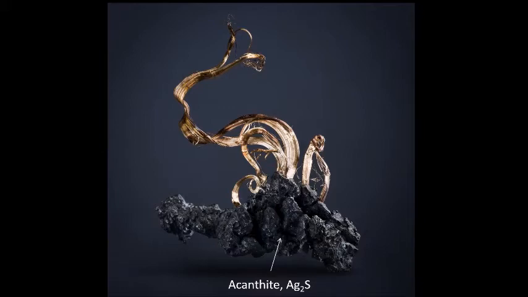Now, actually, it turns out that acanthite is not an ion conductor, but when heated, such as in the laboratory experiments in the Bunsen burner, above 130 degrees Celsius, the acanthite turns to argentite, and argentite is an ion conductor. In fact, it's a superion conductor. It has the greatest mobility of any known ion conductor, natural or synthetic.